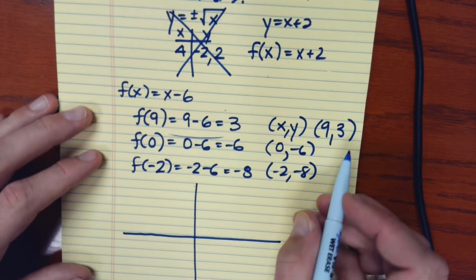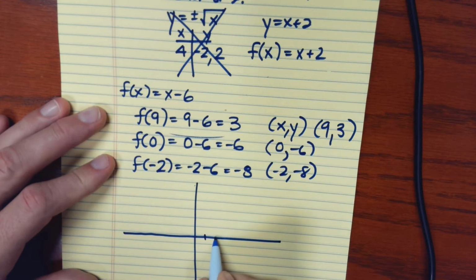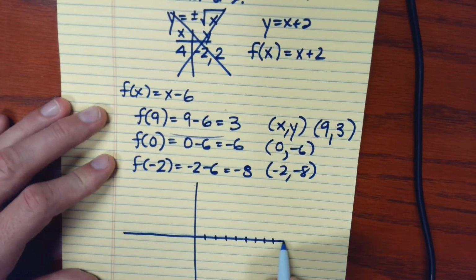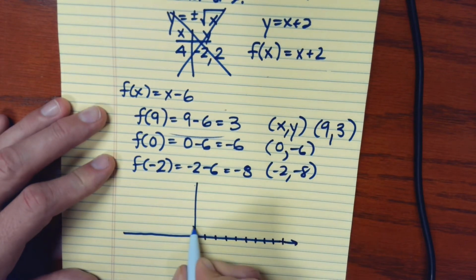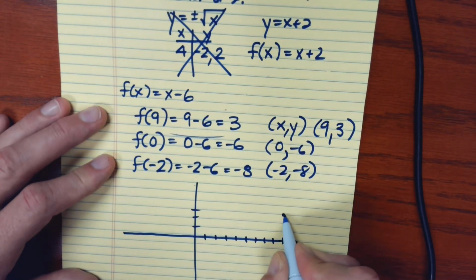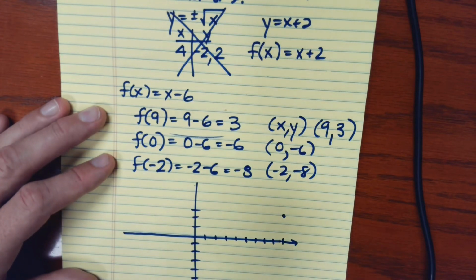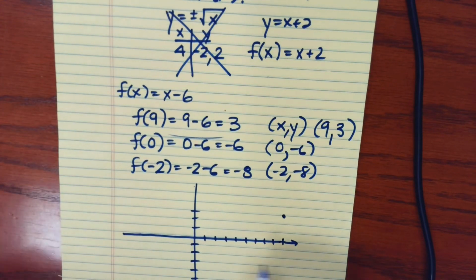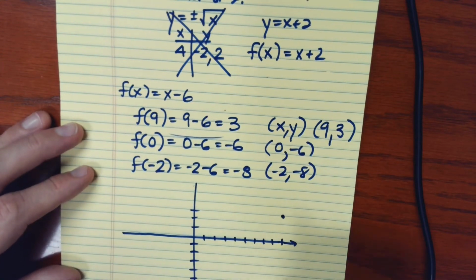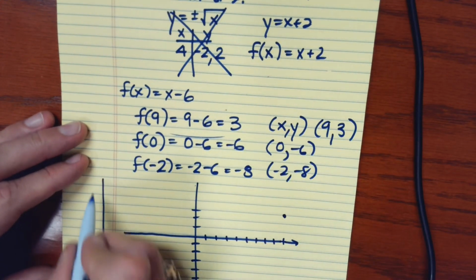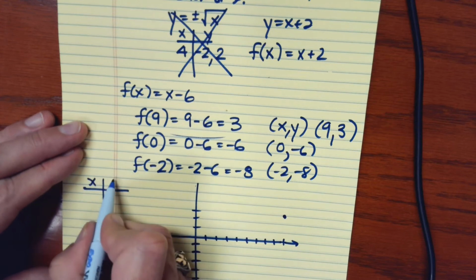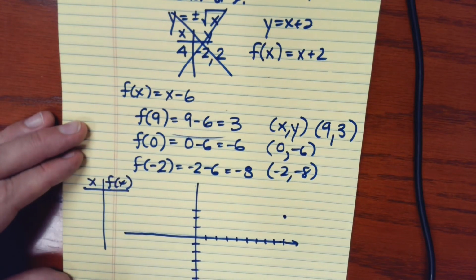So I know I have the ordered pair 9, 3. I have 0, 1, negative 1, negative 2, negative 3, negative 4, negative 5, negative 6. Got another ordered pair here. Negative 2, negative 8 would be off my charts. Let me just add a few more values. I'll make a table where I have x and the function evaluated at x.